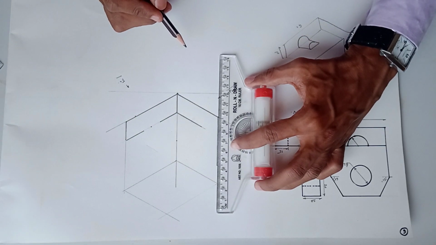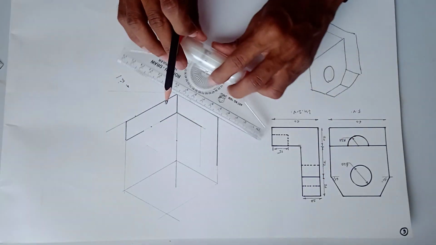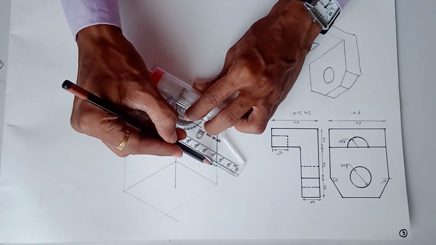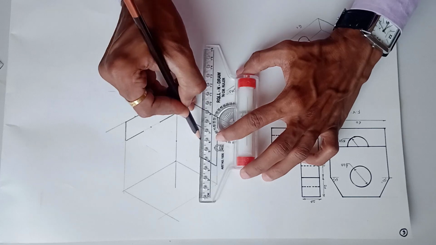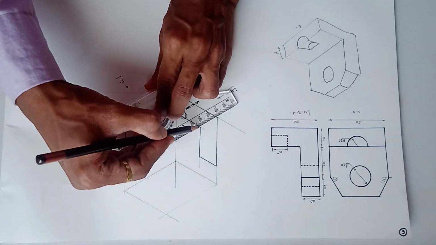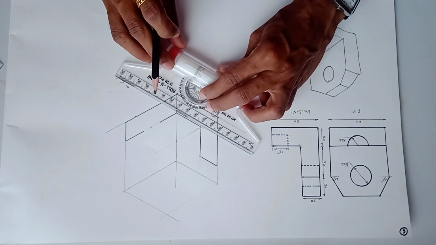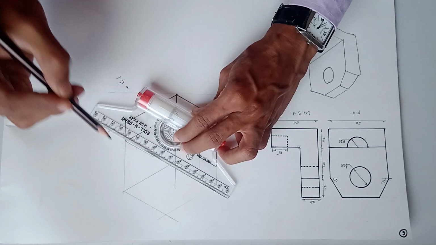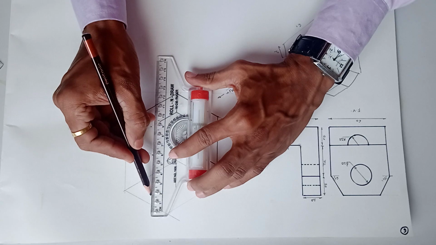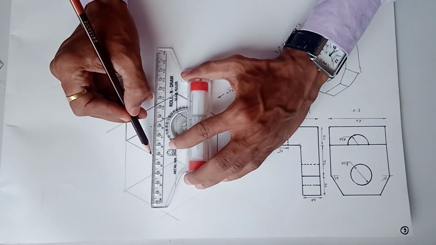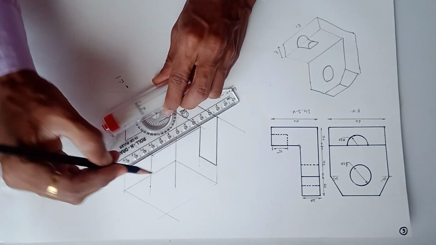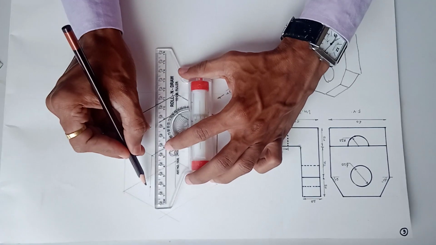Okay, and draw the parallel line from this corner. So this edge is visible in the side view. If you observe this edge, so this is the edge. Now from this corner draw the parallel line to the x-axis, and from this line draw the parallel line. So you will get this corner. From this corner draw the vertical line. The height is 32. Show this line as a visible line. This line is also visible.